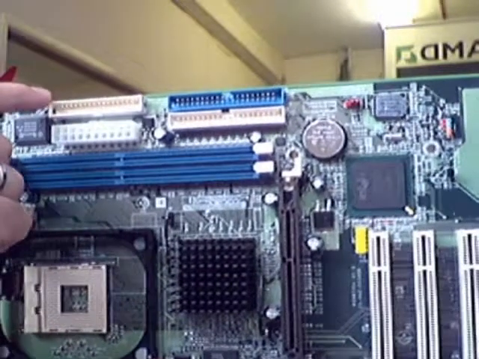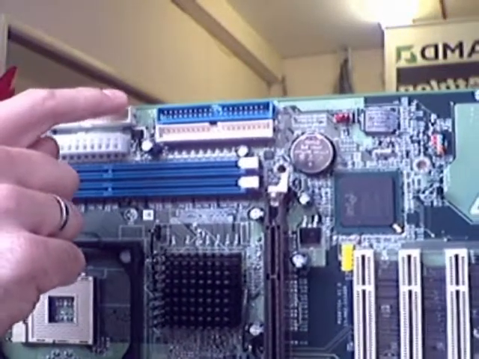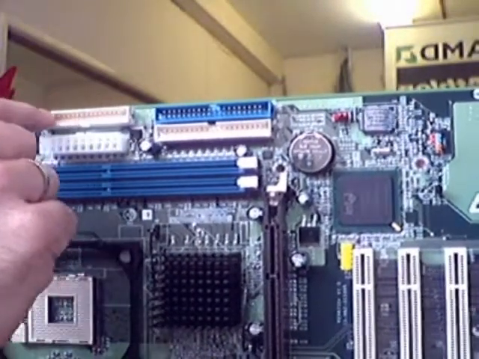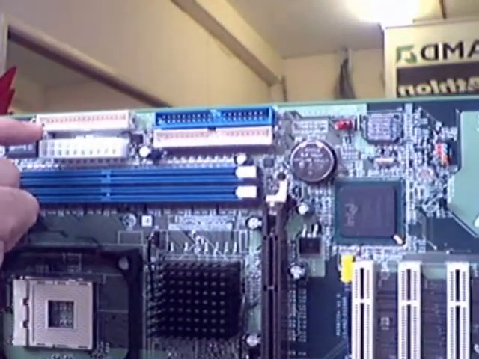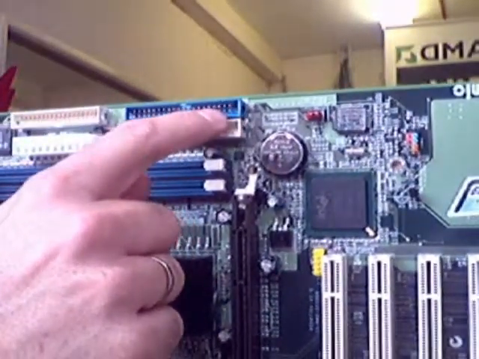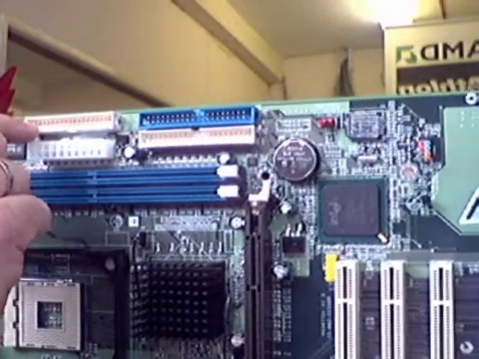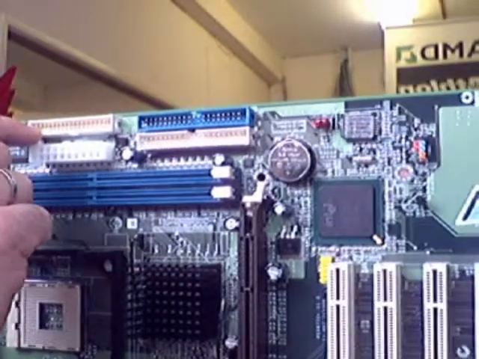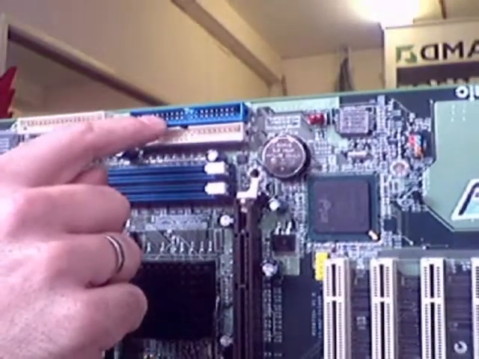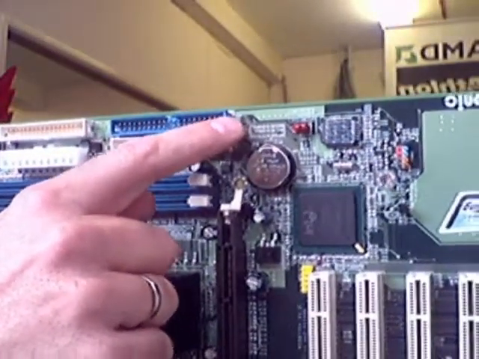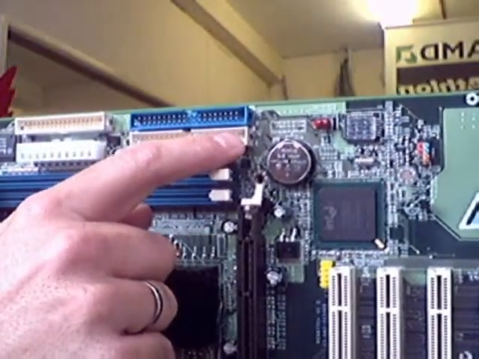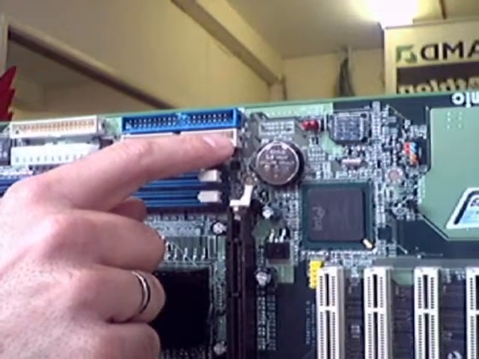If we move towards the top here, we can see we've got three very similar looking connectors, one of which, this one, is slightly shorter in length, and this is the 34 pin, and these are 40 pin. The 34 pin is for the floppy disk cable, which connects directly to the floppy disk, and the 40 pin connectors fit to the hard drives and CD-ROMs within the system.